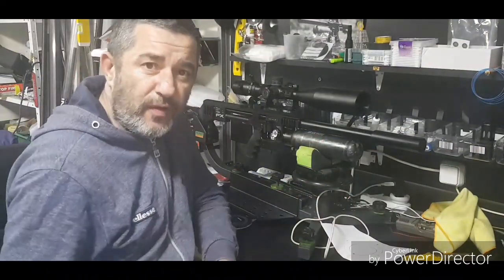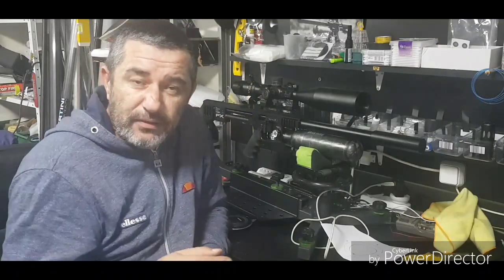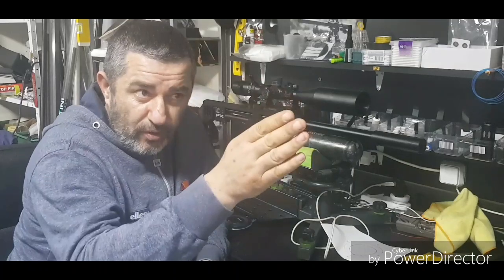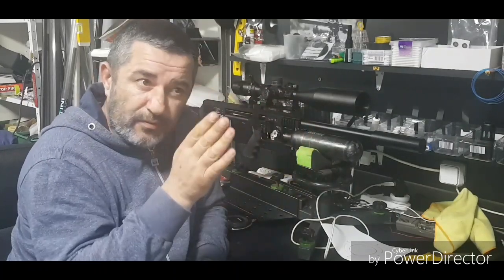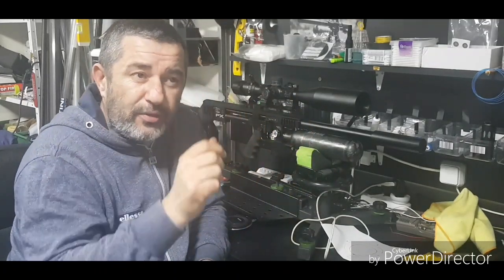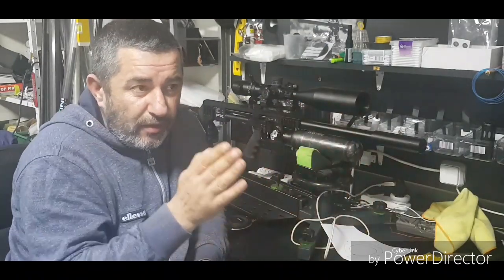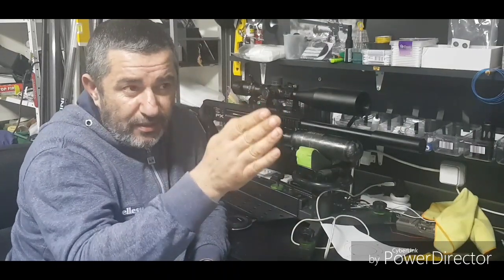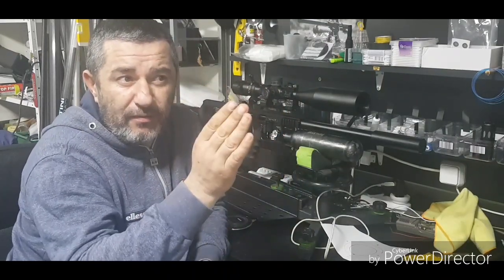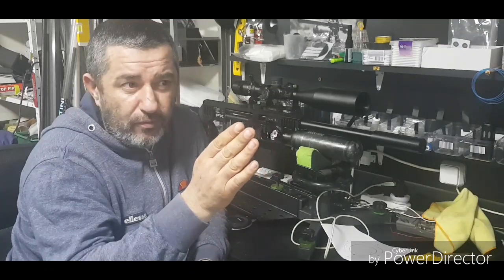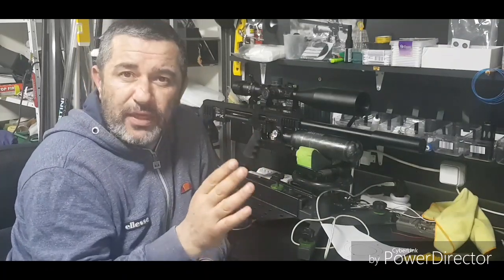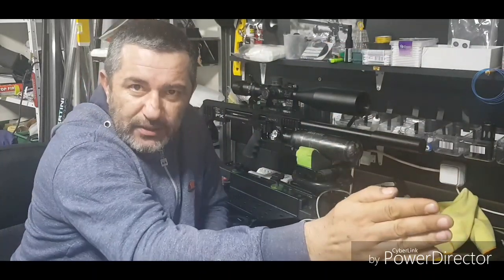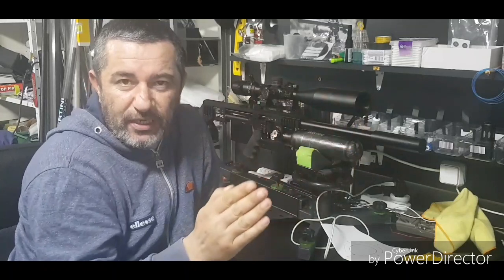Because what you want is to find the highest point where the pellet hits. If you aim straight, it should be going straight. It's not good if you rotate it and then you see that the pellet goes to the left or to the right. So what I want to determine is where this center line is, let's say exact 12 on the clock, if you want to see it from that perspective. So I know that my pellet will go straight no matter what distance I have.